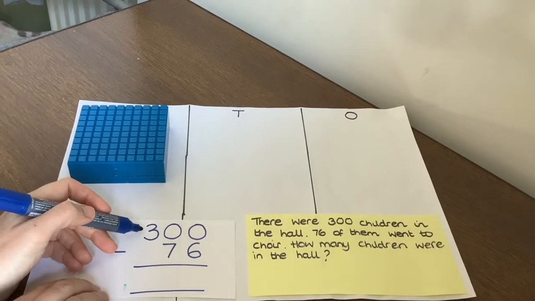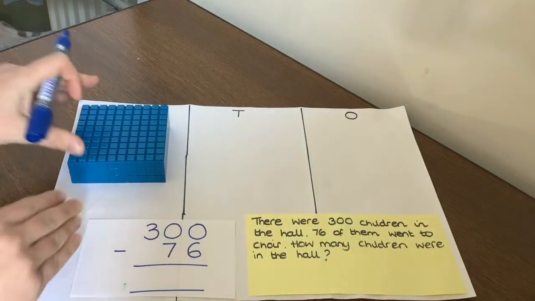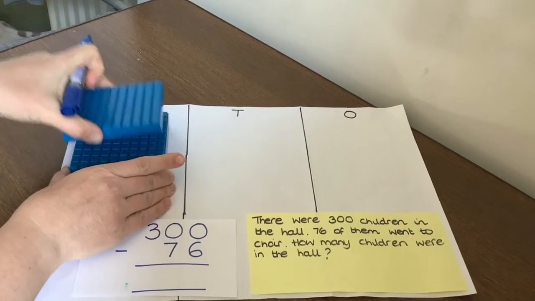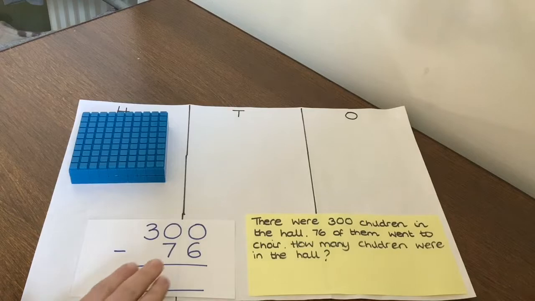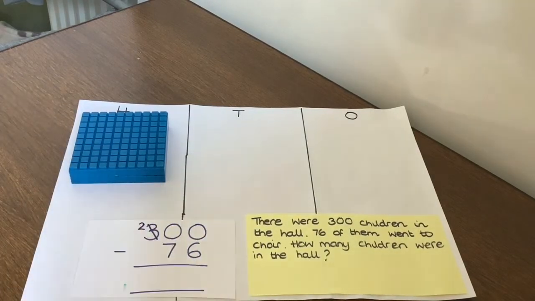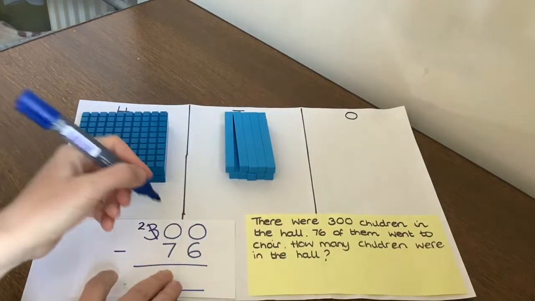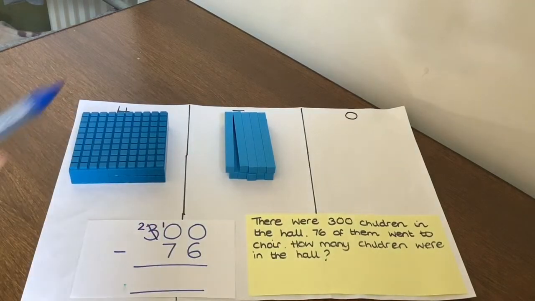So we have 300 in the hundreds column and we need to regroup one of these hundreds. So we'll regroup one of the hundreds, and instead of 300 we'll have 200, and then we're going to regroup that 100 into 10 tens. So I'll put the 10 tens into the tens column. Now go back to the beginning of the sum again.